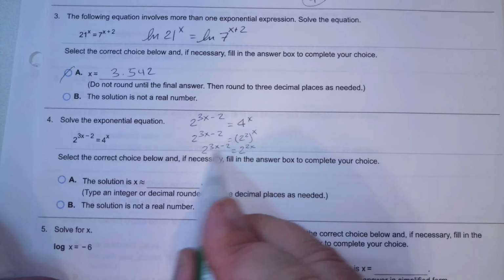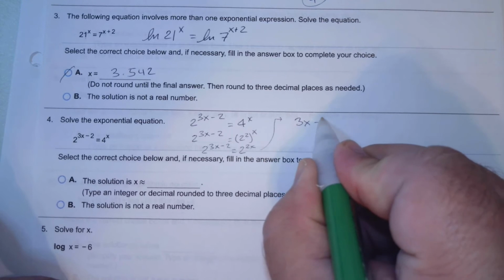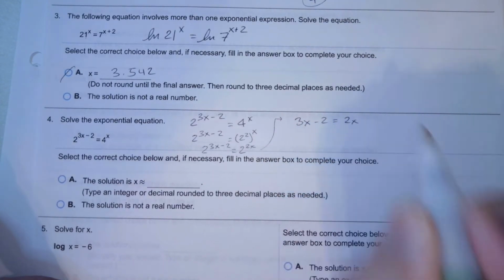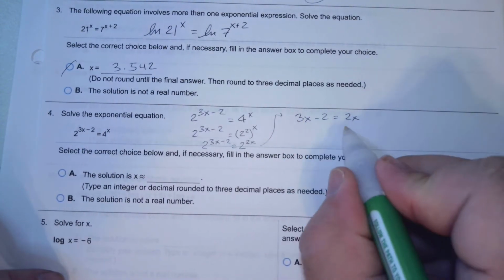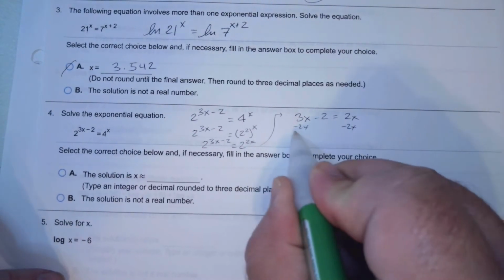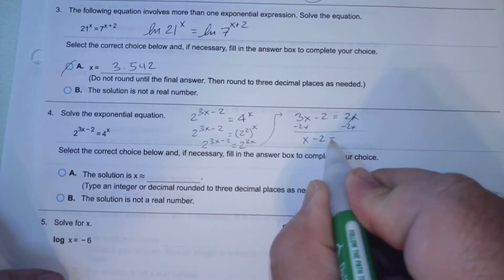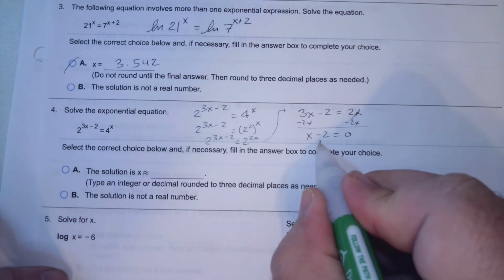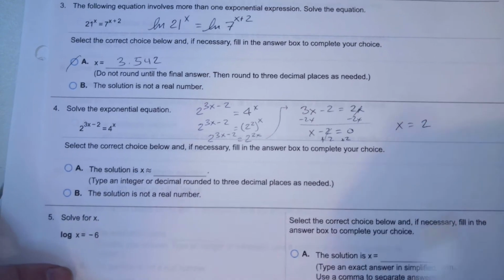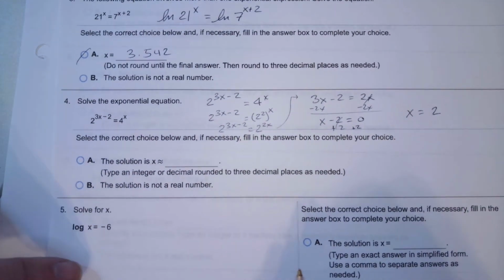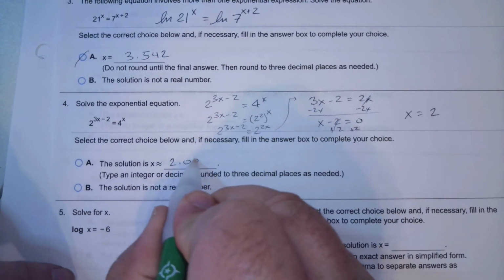Since the bases are the same, all we need to do is take the exponents and set them equal to each other. Get all the x's to one side, smaller to the larger, so subtract 2x from both sides. 3x minus 2x is 1x, minus 2 equals 0. Add 2 to both sides, so x equals 2. In 3 decimal places, it's 2.000.